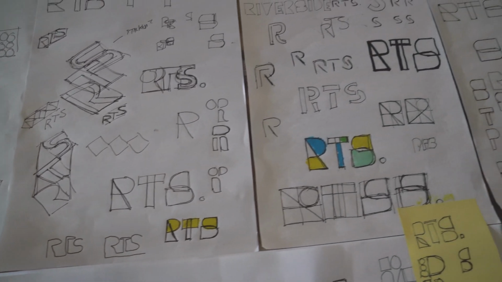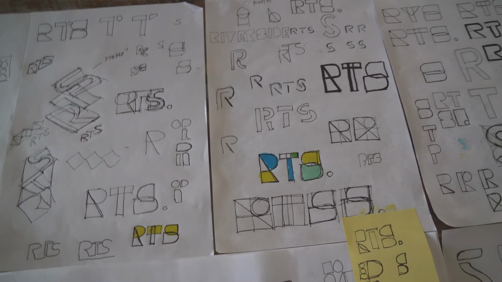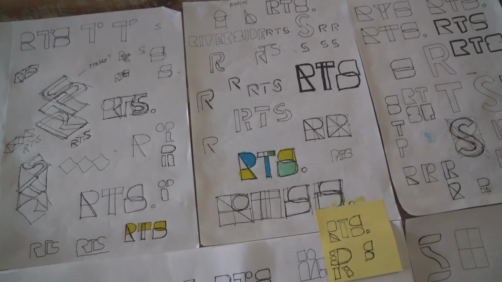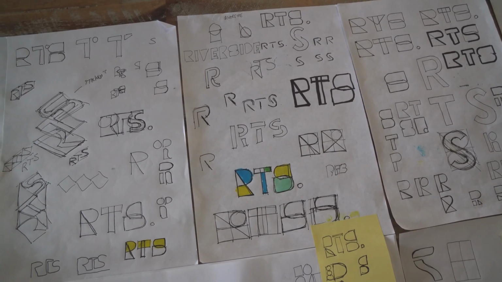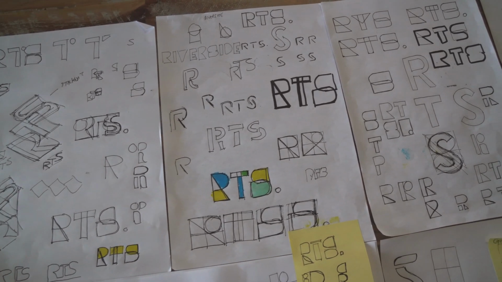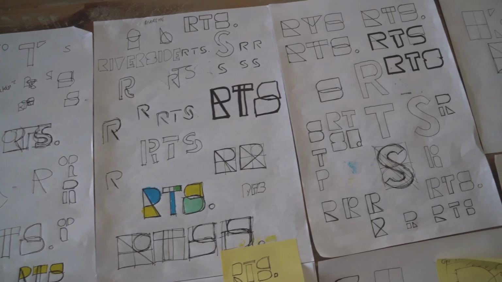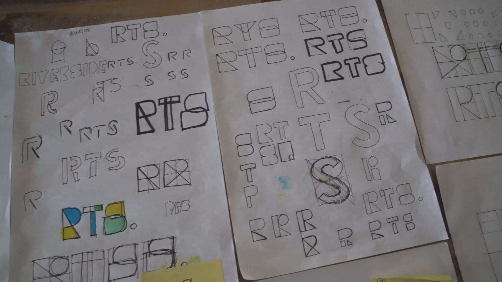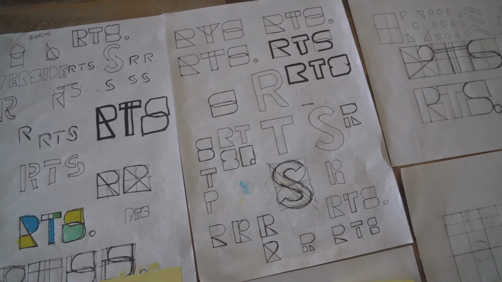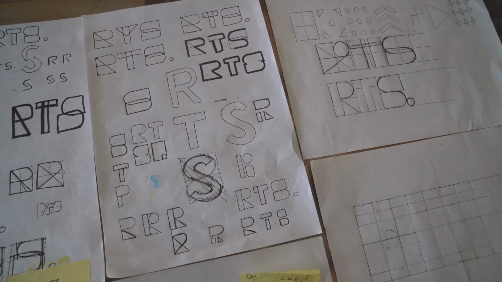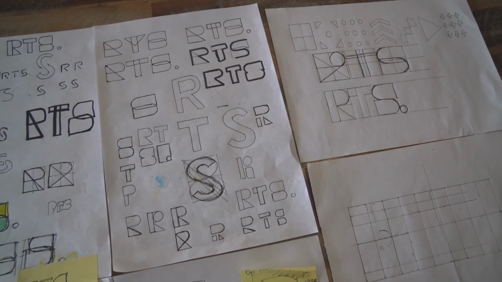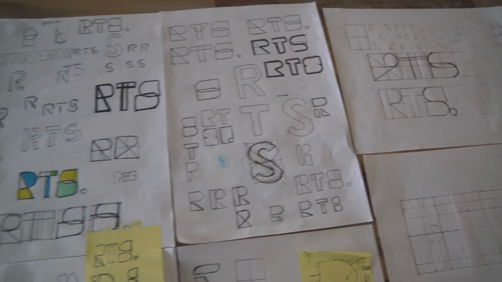So first, I just started very roughly thinking about how I was going to do this. I quickly sketched out some geometric shapes to look at how this RTS could come together. And as I progressed, I started thinking about the letters R, T and S and how various shapes could form these. And then I started to narrow it down into a particular style, which I quite liked. I was looking at how some really simple shapes could come together to form the 3 letters.